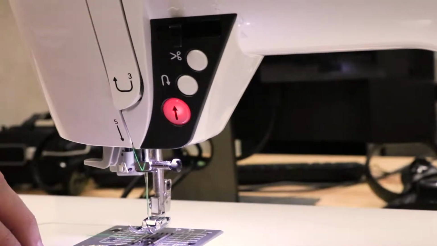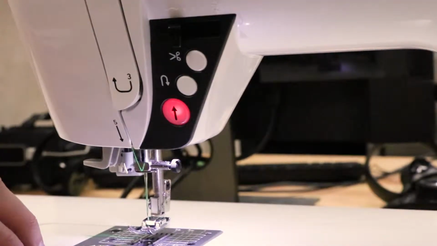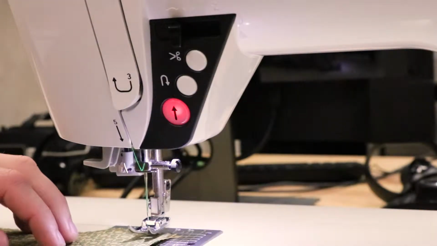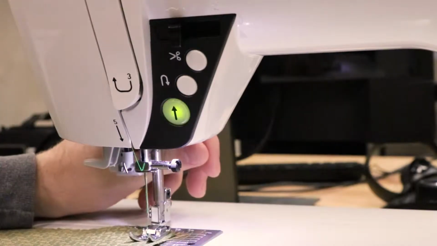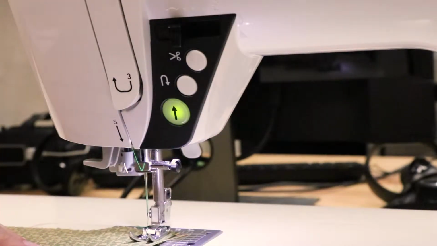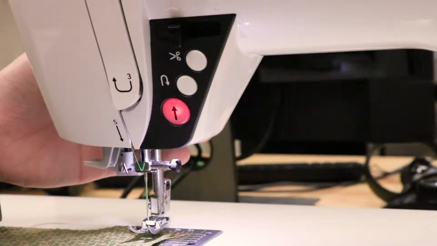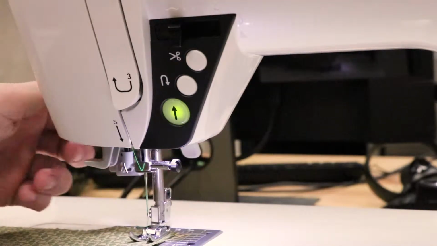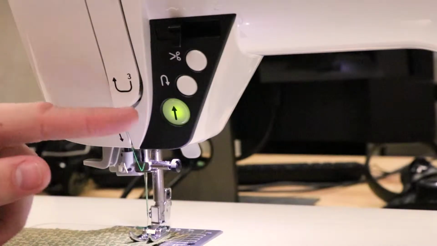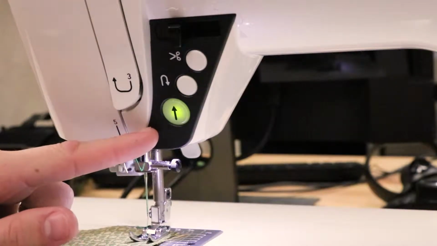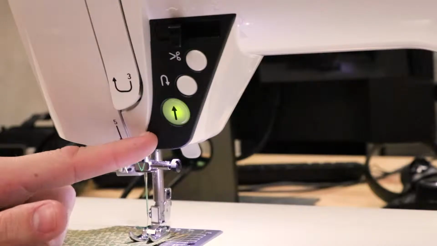Okay, so to demonstrate the buttons on the machine, I'm going to use a piece of scrap fabric while sewing. So, first thing you'll notice is when I lower the presser foot, this button turns green. That means that the machine is ready to start sewing.